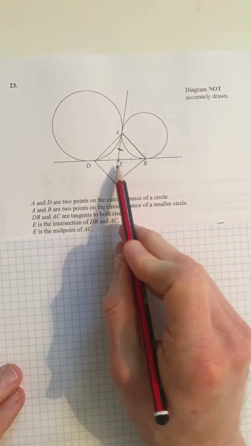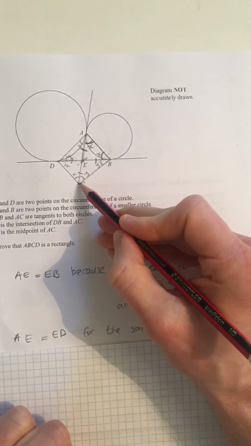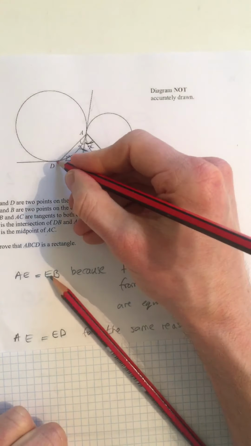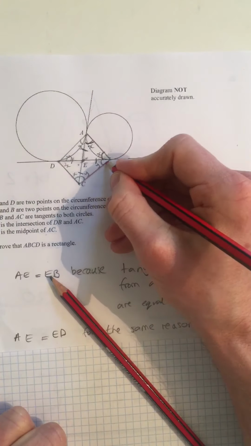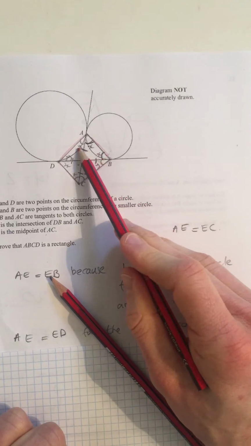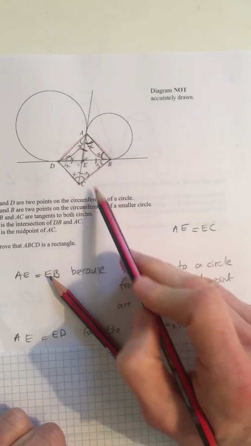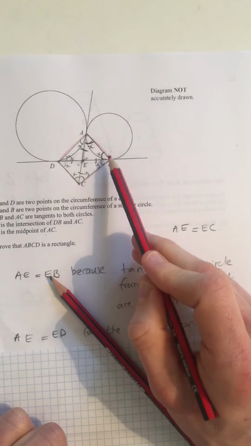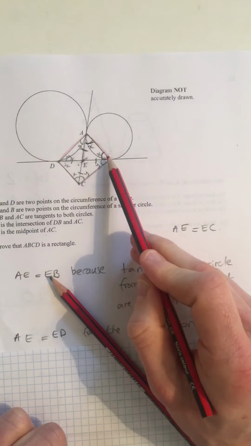So if I called this angle y and this angle y, then this would be y and that would be y as well. But my point here is that now if we just look at the rectangle, let me mark that on in a different colour. Can you see that the angle DAB is x plus y? And the angle ABC, this angle here, is x plus y. This angle is x plus y. This angle is x plus y.